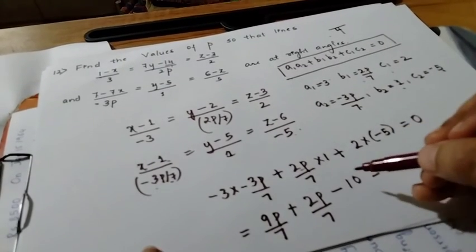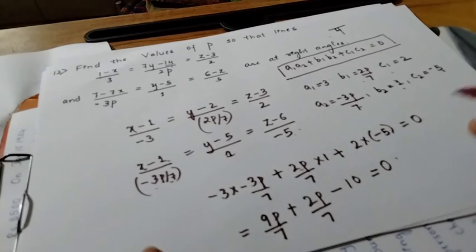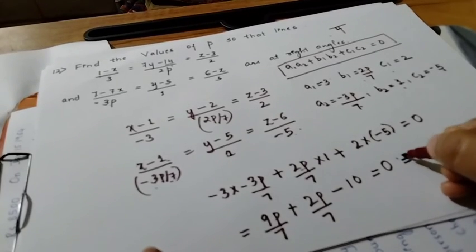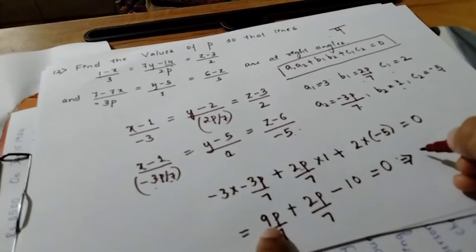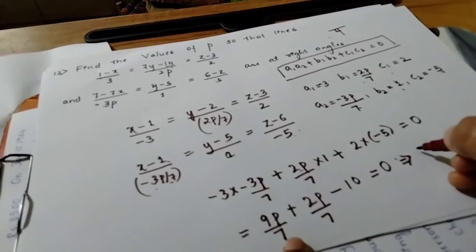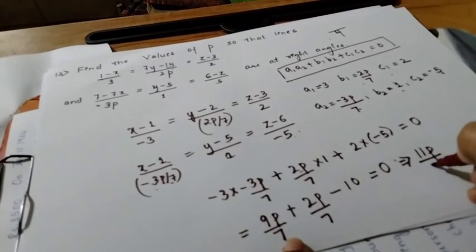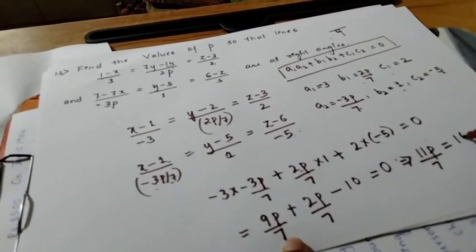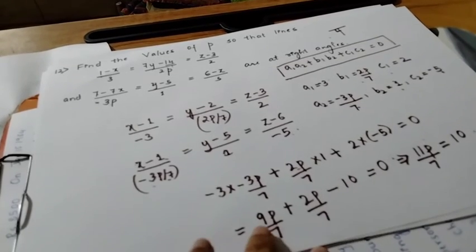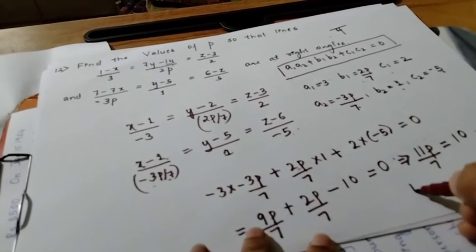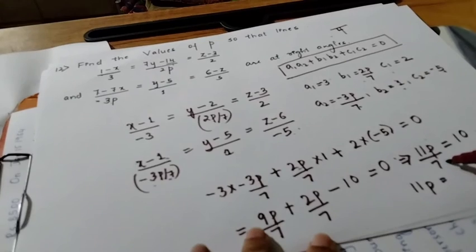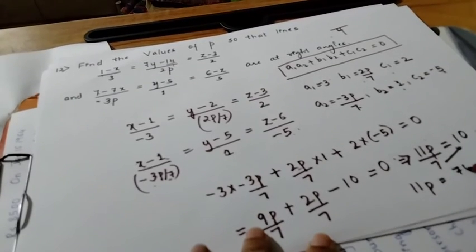You can shift the 10 to this side. So 9p by 7 plus 2p by 7 is 11p divided by 7, equal to 0 plus 10, which is 10. So 11p is equal to, cross multiply, 70. So the p value is 70 divided by 11.